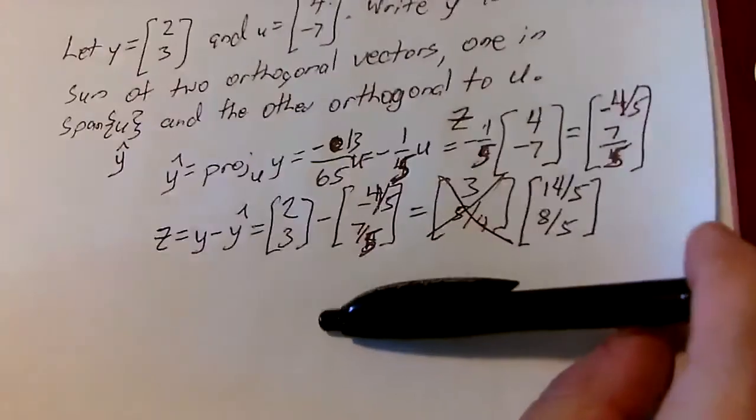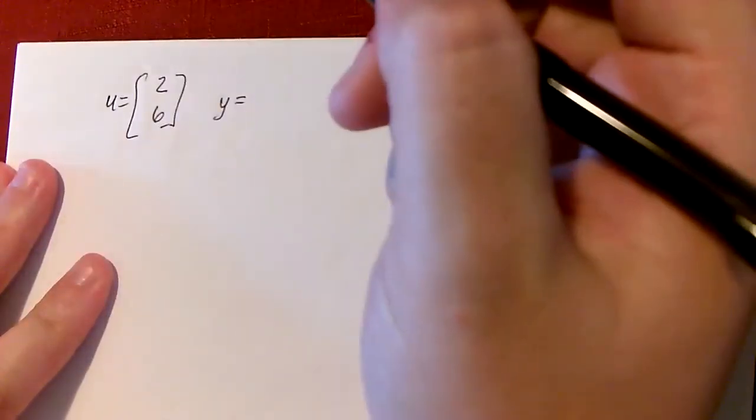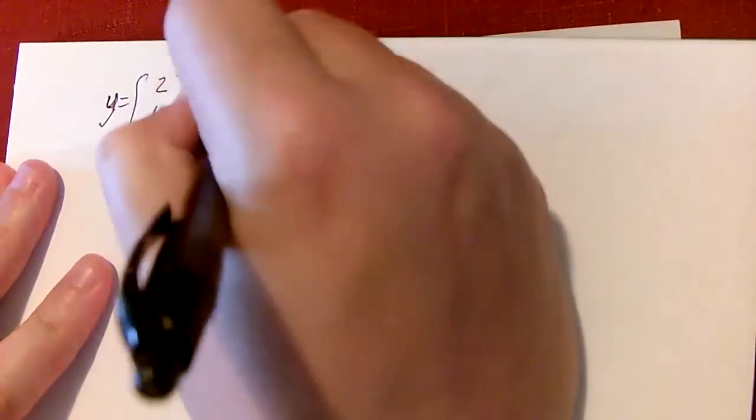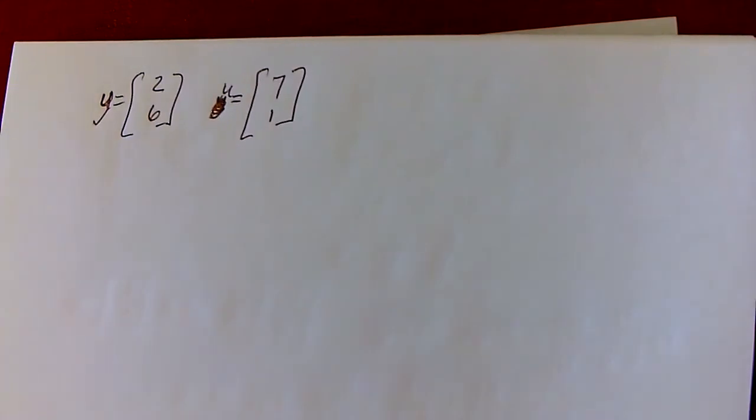Okay. So let's do one more of this type. Let's start wrapping up this section here. Okay, so the next one, I'm going to have 2 vectors here, same setup of the question. Y is equal to 2, 6, and u is equal to 7, 1.